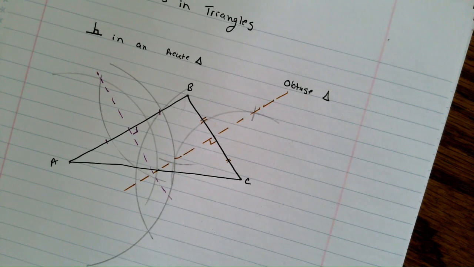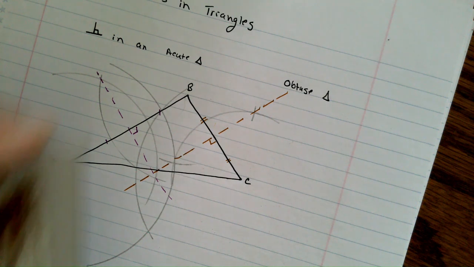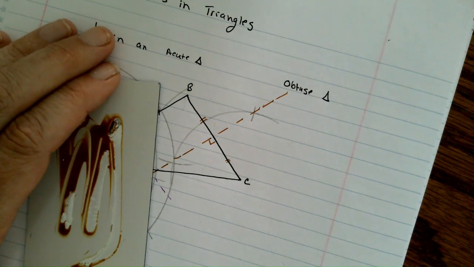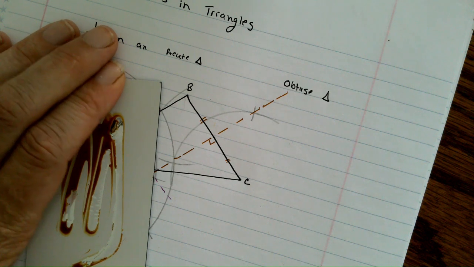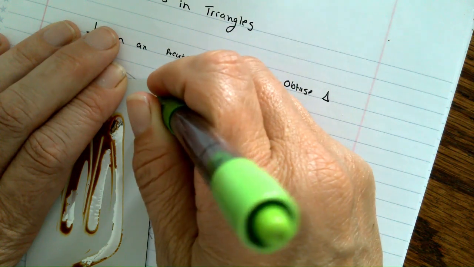And this is why I say you might want to erase things. As you see, it's already getting a bit full, for lack of a better way of saying it. So here in a minute, I'm going to erase all my work marks.